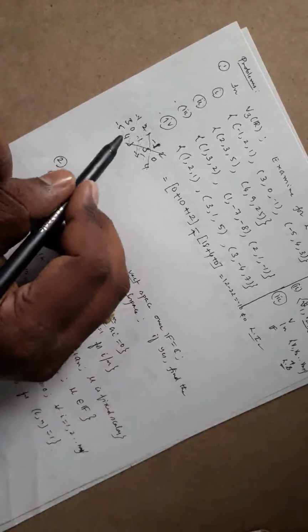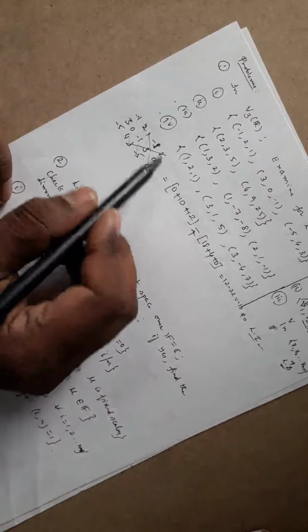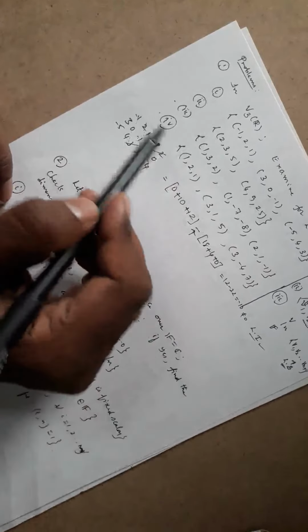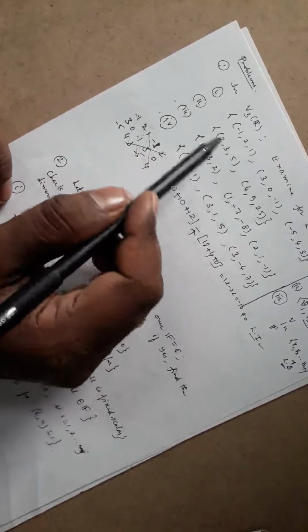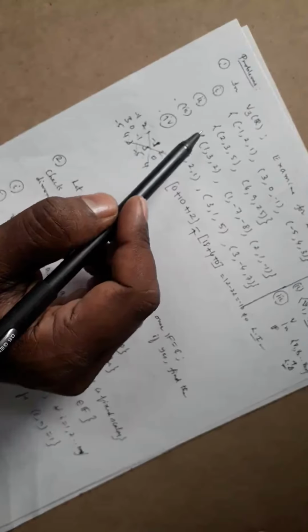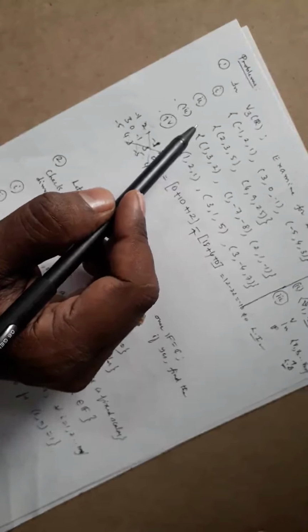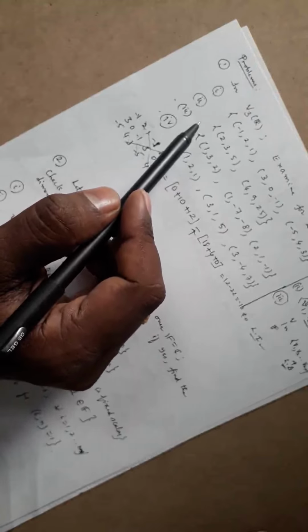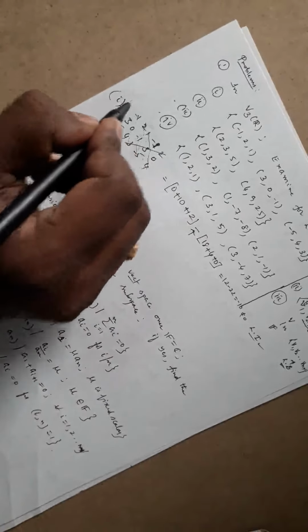However, if it is given as 3 cross 3, then only are you entitled to check with these things. Or else you need to use the usual definition, whether all the scalars are 0. If all the scalars are 0, it is linearly independent. If some scalar is non-zero, it is linearly dependent. You need to go in that way. So it is linearly independent.